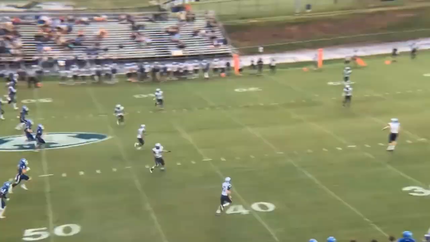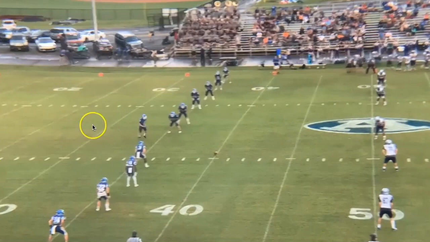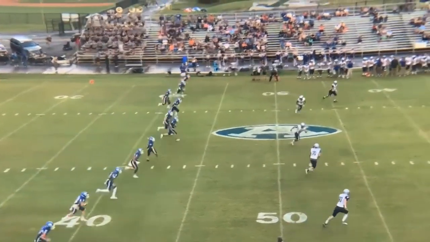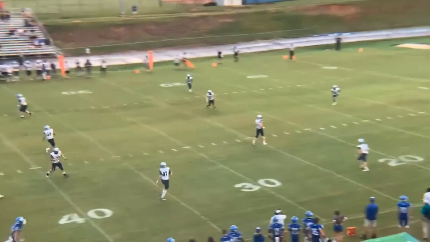Alright, remember on kickoffs, we have our lanes. Crew of 6 is easy. We just divide the field into thirds. So referee and umpire are going to take the middle of the field, right between the hashes. Umpire's going to take it down all the way to about the 30. And the referee will pick it up.